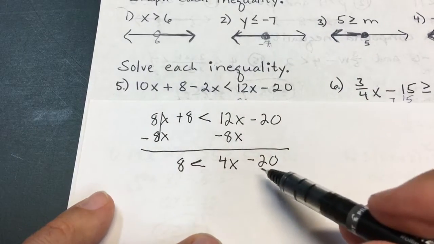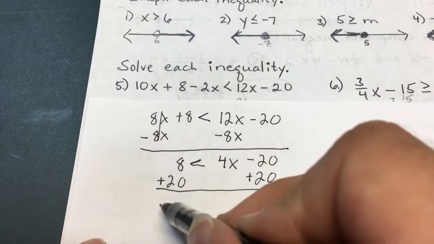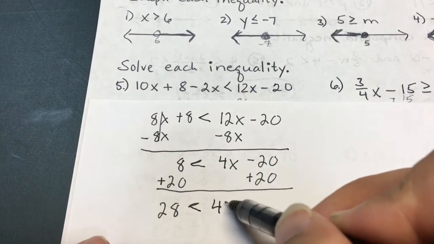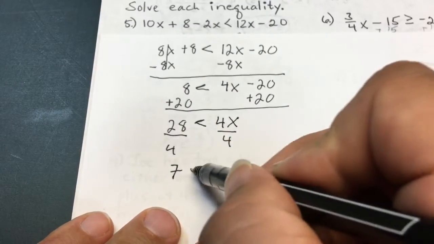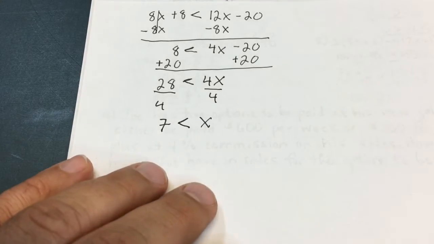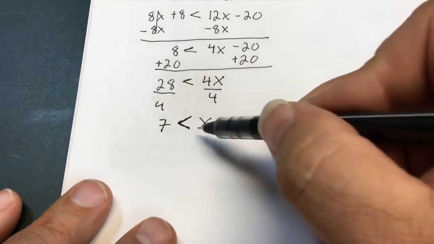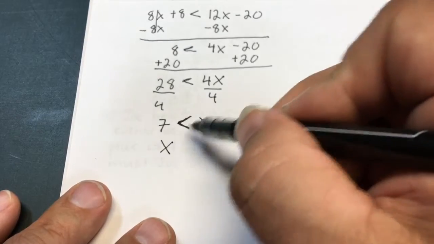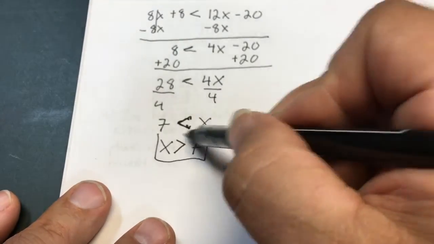Now I'm going to solve for the x still. I'm going to add 20 to both sides. And that's going to give me 28 is less than 4x. Divide both sides by 4. And that's going to give me 7 is less than x. Now instead of doing the dark shading method, you can just ask yourself, the alligator's eating the x. So when I put the x over here, the alligator is still going to continue to want to eat the x. So the x is greater than 7.